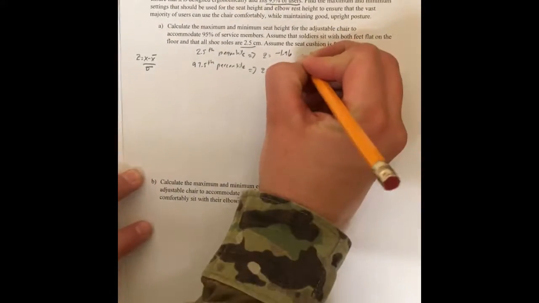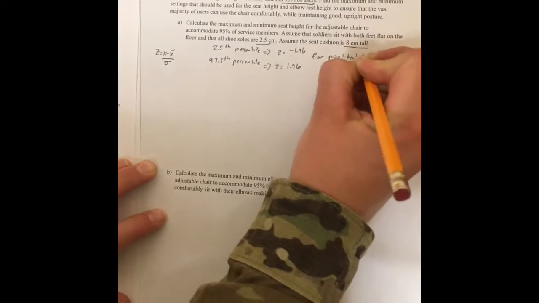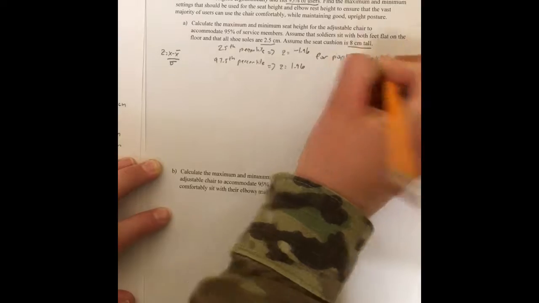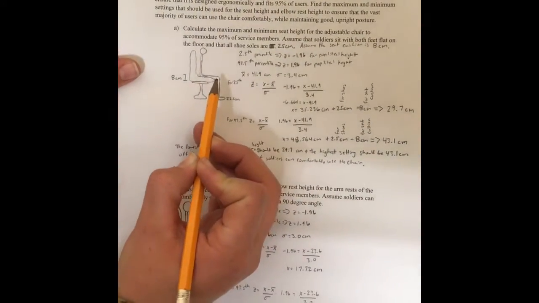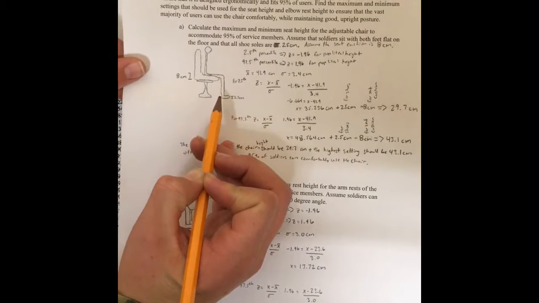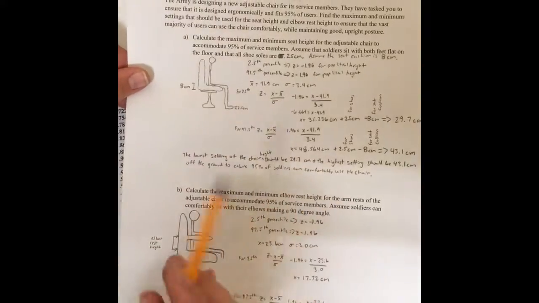And this is, again, for the popliteal height. So popliteal height is the distance between the lower part of someone's thigh and their shoe on the ground, where their foot touches the ground.